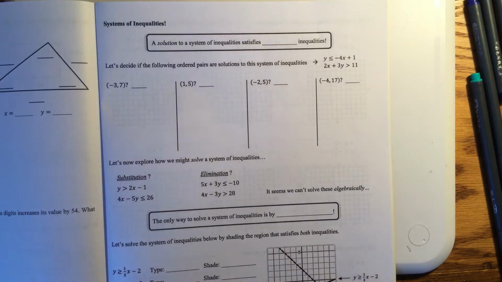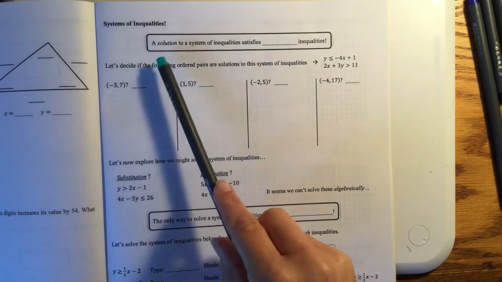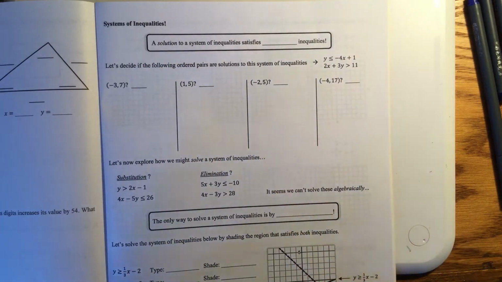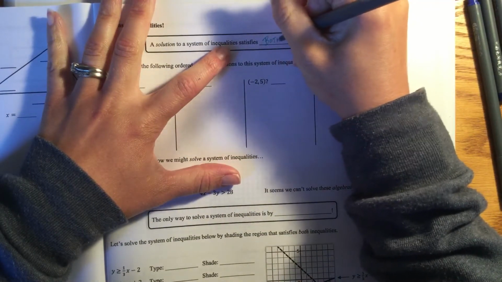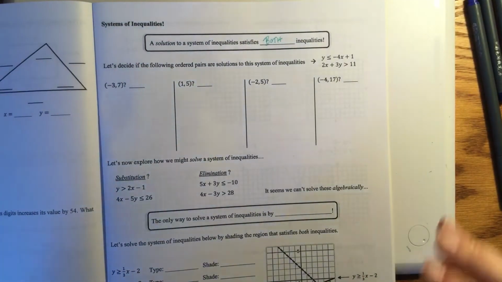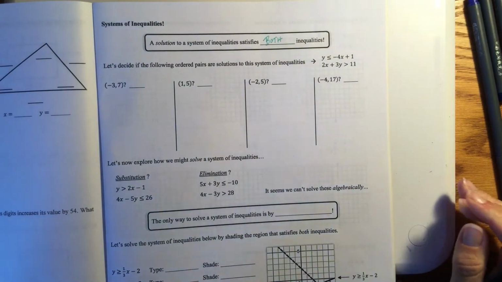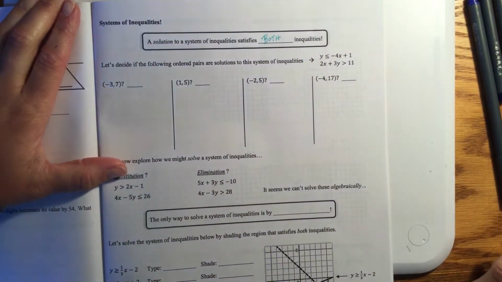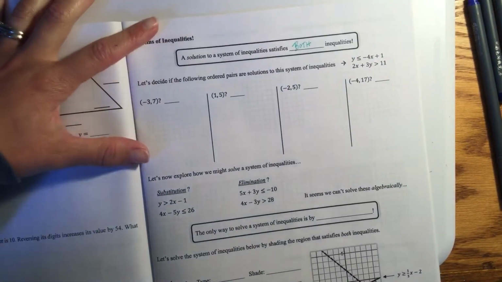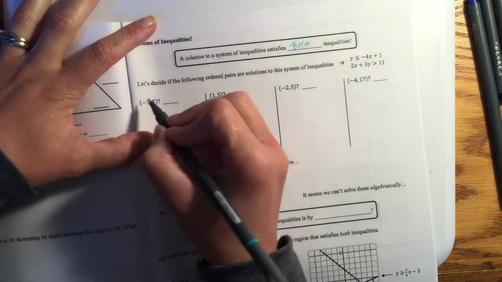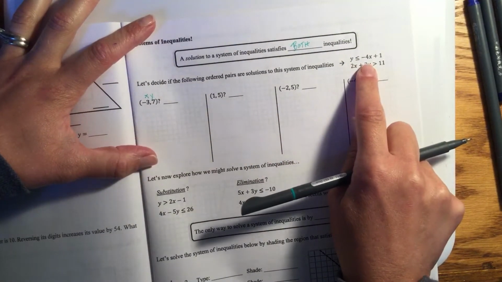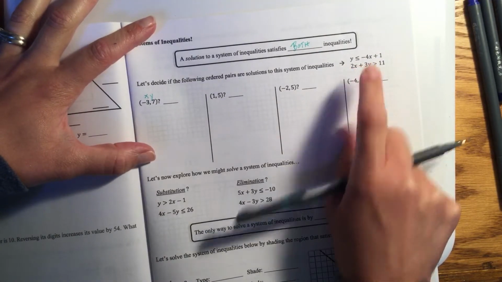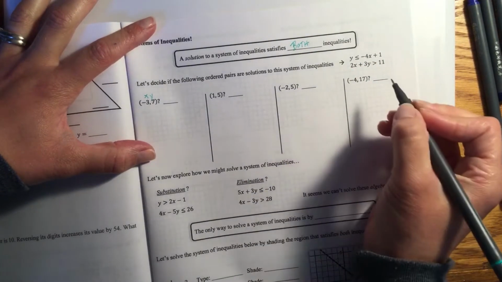So the first thing, it says a solution to a system of inequalities has to satisfy both inequalities. So that's one big thing. It has to make both true. So let's decide if the following ordered pairs are solutions to the system. What we're going to do is take these x and y coordinates and put them into these inequalities to see if they're true. So I'll do the first one.